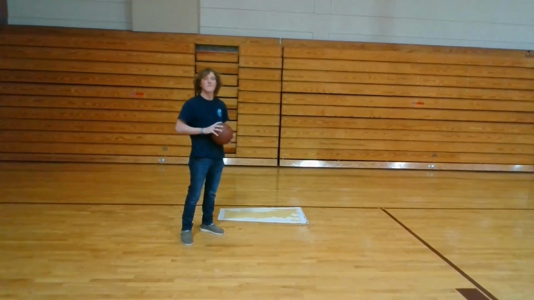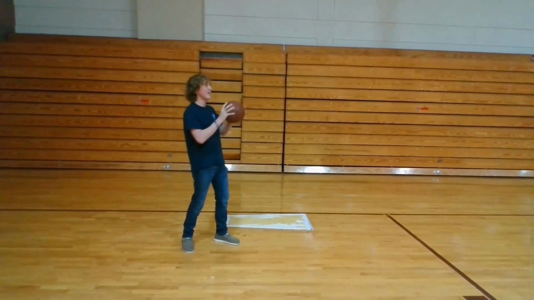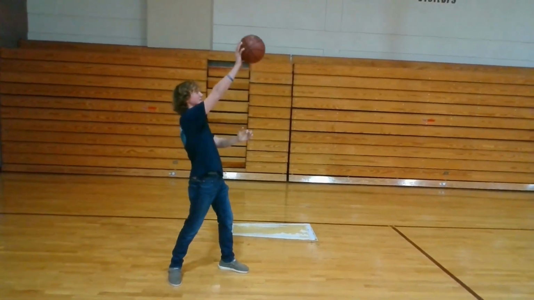Now we're going to throw it at a 45-degree angle, which is the optimal angle to throw a projectile at. See how the ball, thrown at a 45-degree angle, went way further? Let's jump into our next topic.